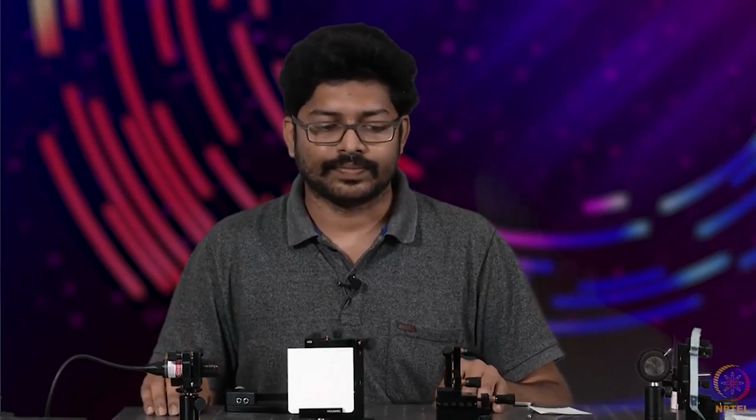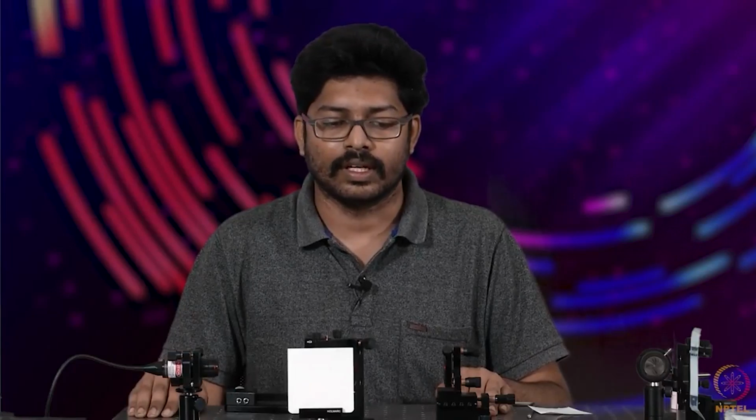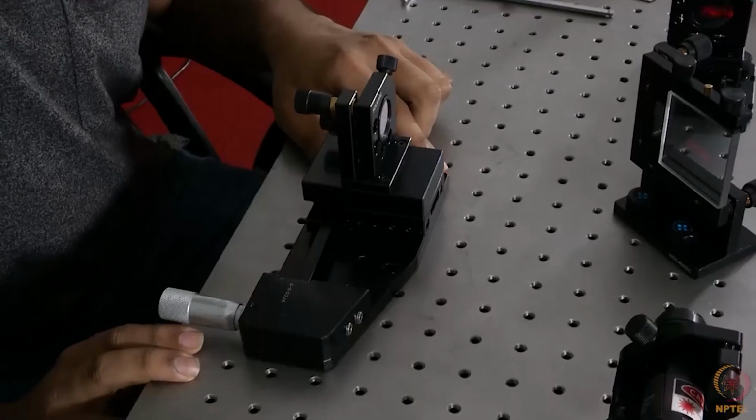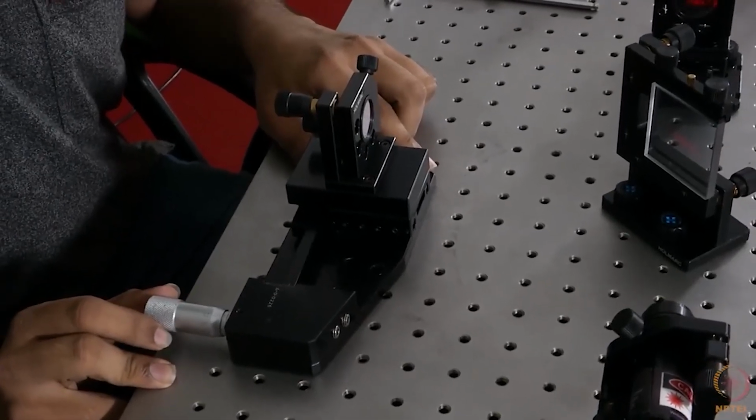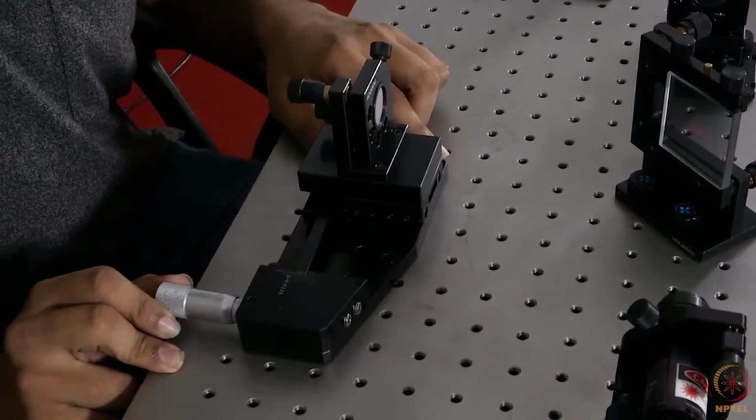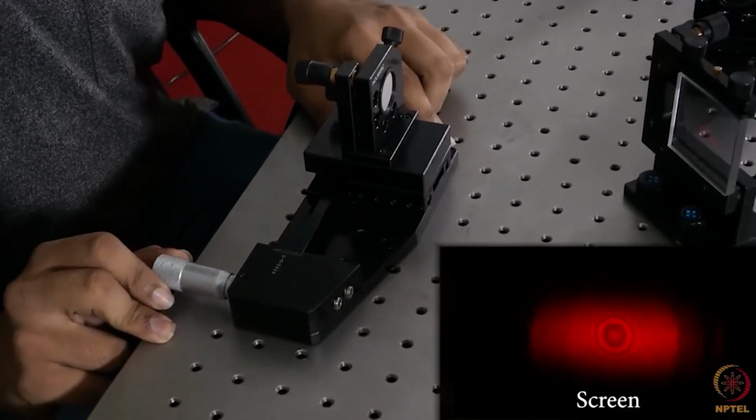Using this Michelson interferometer, first we will measure the wavelength of the laser source which we are using. We already know that the wavelength of the laser source is given by the formula 2d by n, where d is the displacement of one of the mirrors and n is the number of fringes, or the number of fringe movements. This formula was already discussed in class. The wavelength is calculated by the formula 2d over n, where d is the path length difference between the two arms and n is the number of fringes.